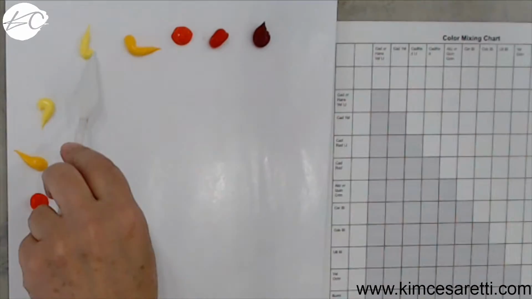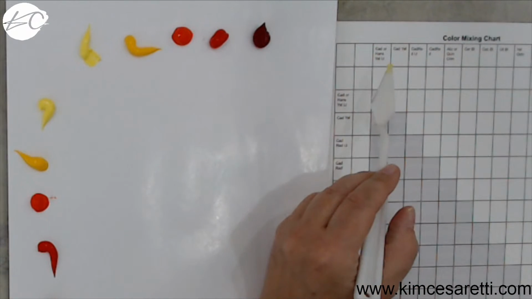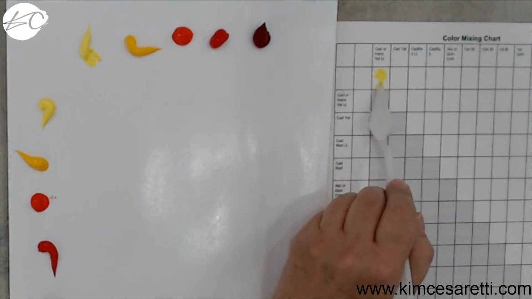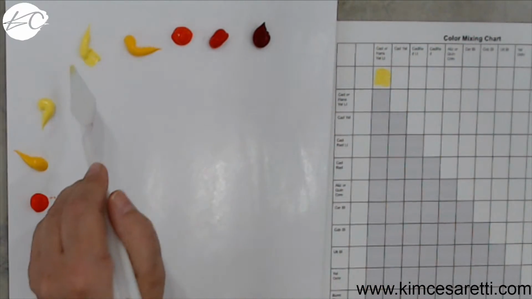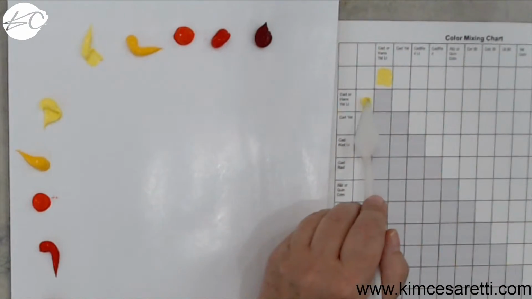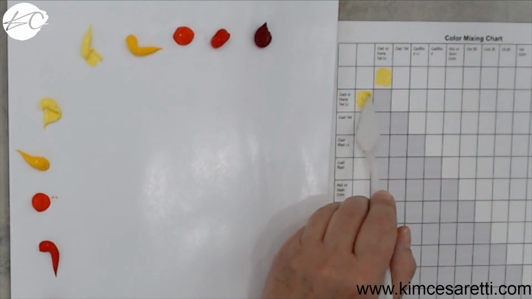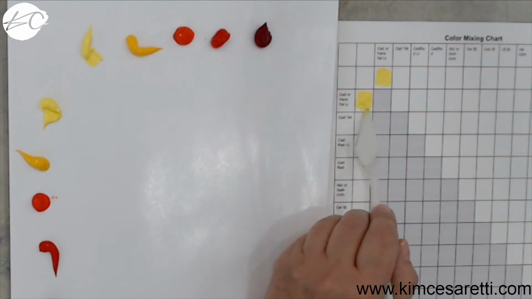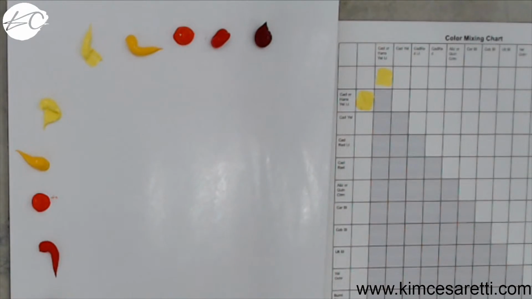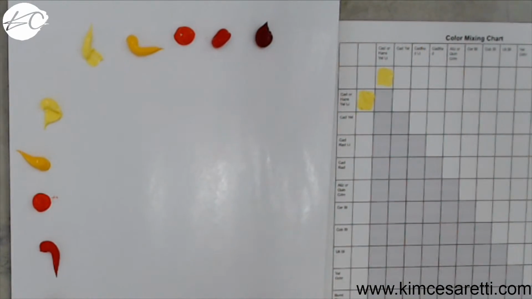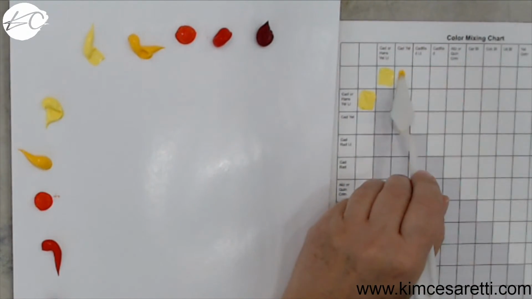Okay, so I'm going to start first by just putting the swatches of color across the top. I'm going to put it in the top row, and I'm also going to put it on this side. So I want the pure color so that I know what those two colors look like within that square there. Take that off. Do my cadmium yellow.